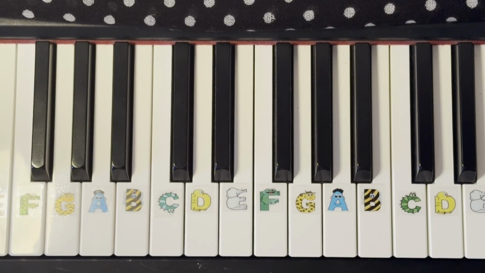Lesson 7. Common time, staccato and accents, plus left-hand notes F and C.